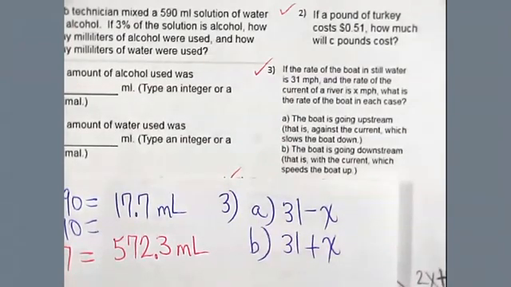So the rate of the boat would be expressed as 31 plus x. Again, this will help us with future distance, rate, time problems. Any questions, y'all, about the first three problems?